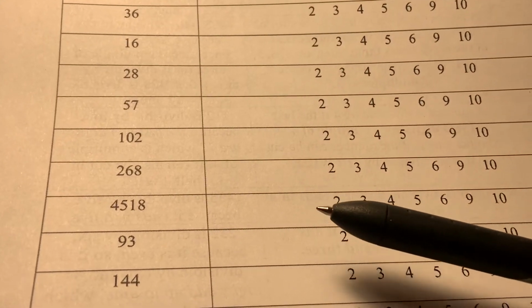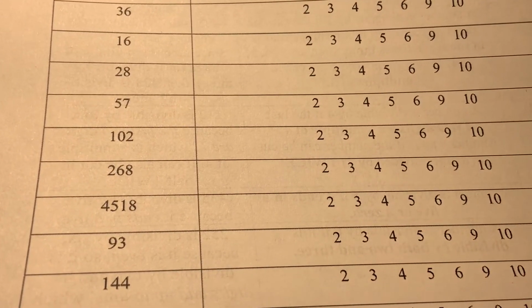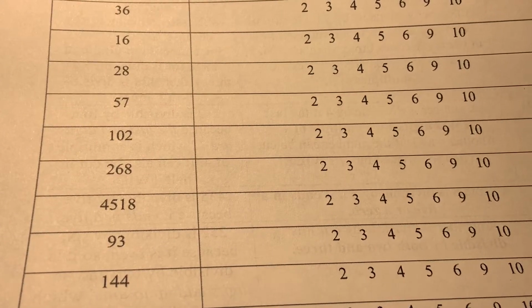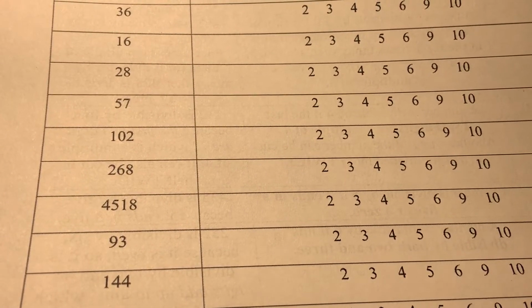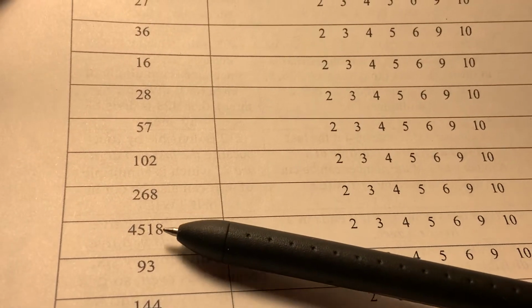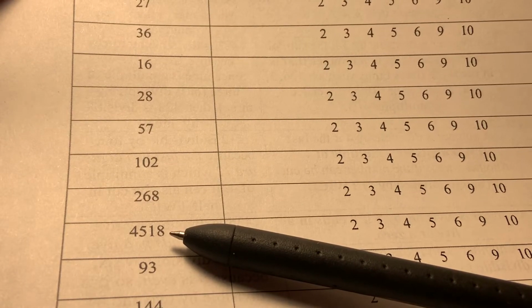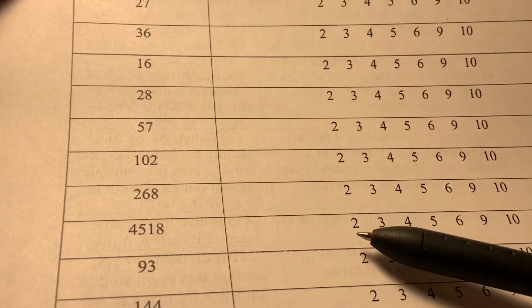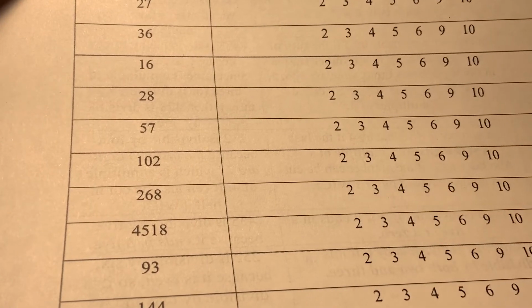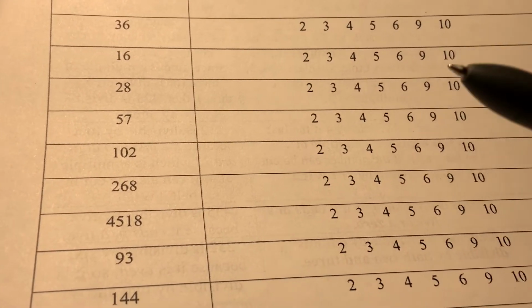4,518. Is it divisible by 2? Let me hear someone say yes or no. Okay, someone just said, Mr. Barbier, I think so. Okay, why do you think so? Because it ends in 8, and 8 is an even number. You are correct. Very good. Yes. So, ladies and gentlemen, we're going to circle the number 2. Very good. What else? Let's go down the line.